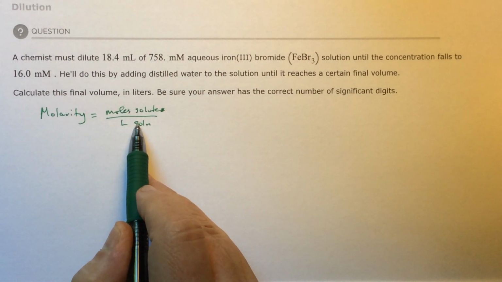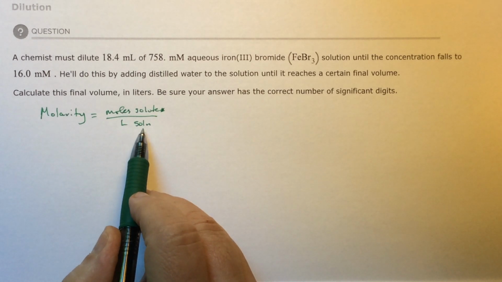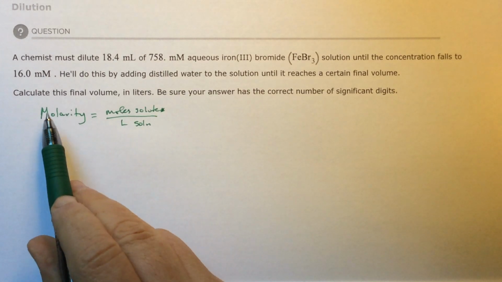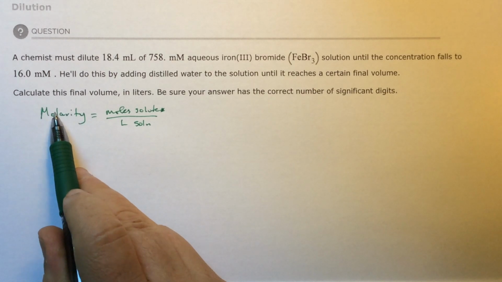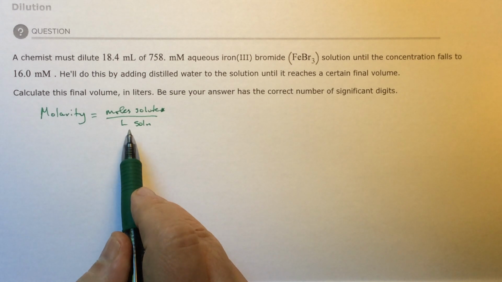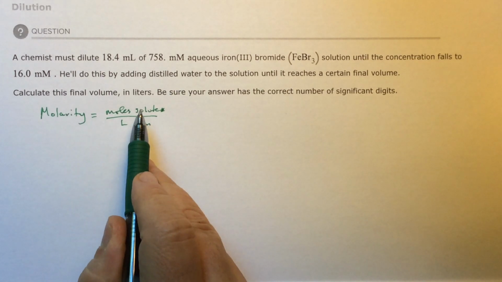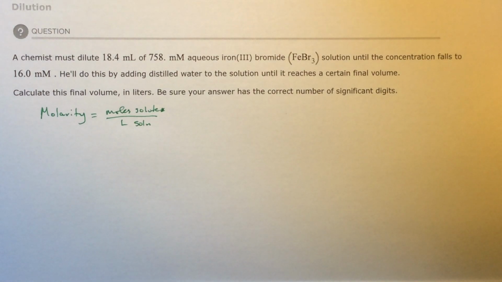So if I solve for moles and then find out what the new molarity is, then the new molarity is the same amount of moles divided by the new volume. And if I'm trying to find a new volume, I can use the same amount of moles that I had because it hasn't changed. All I've done is change the water by making it more dilute.